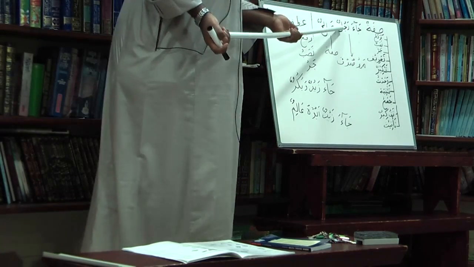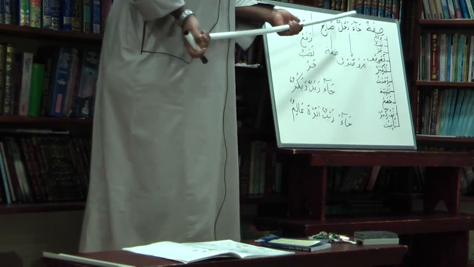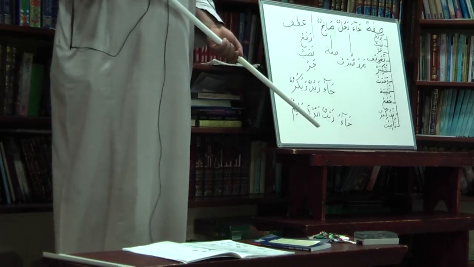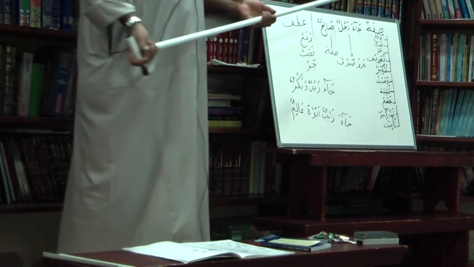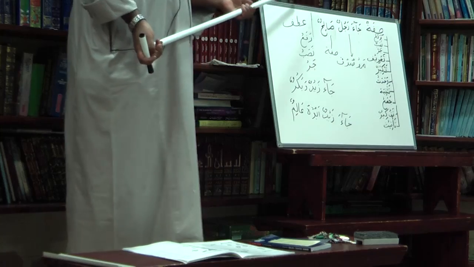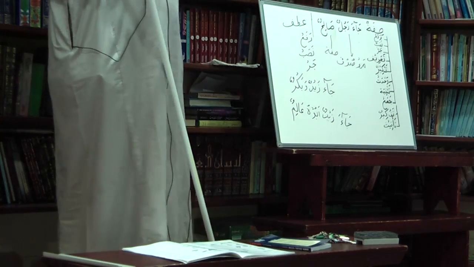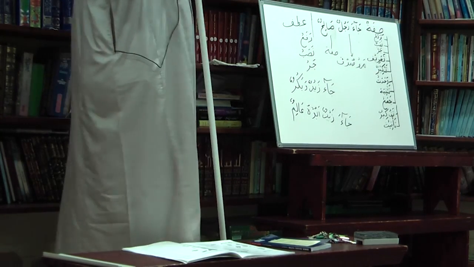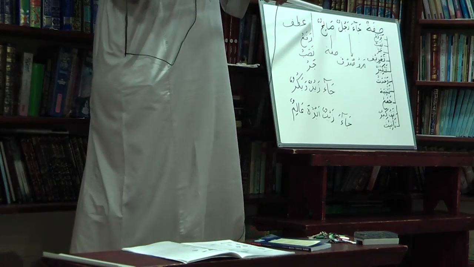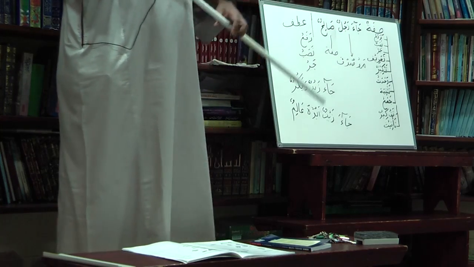Okay? If this word was, say for example, sugra. Now sugra, is it a feminine or masculine word? Feminine. Then the other would have to be feminine. So this will become salihatun. You know, the ta, we say ta marbuta. So what will happen? This will change into feminine.